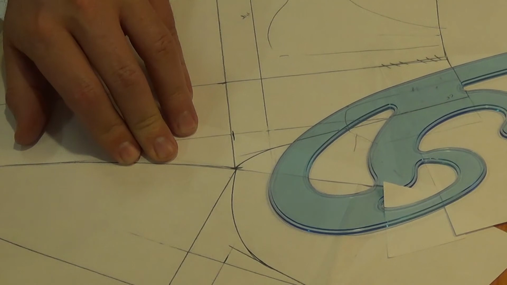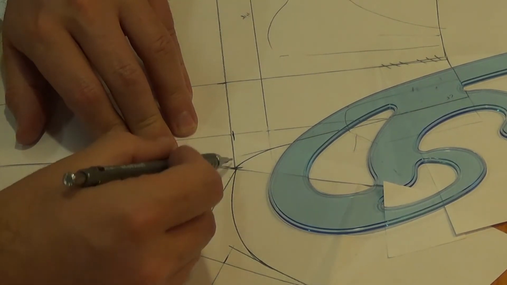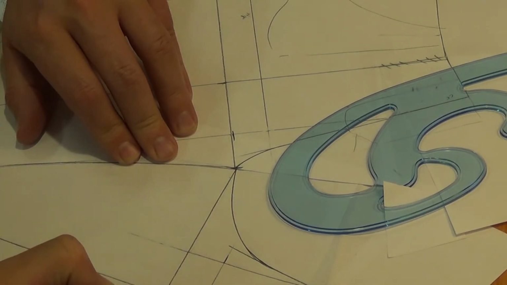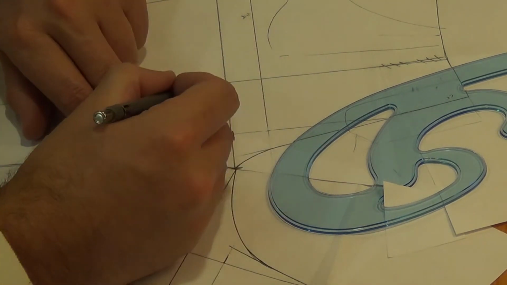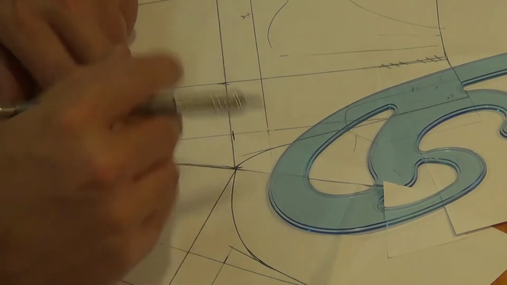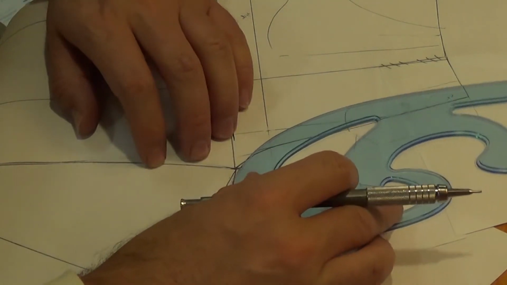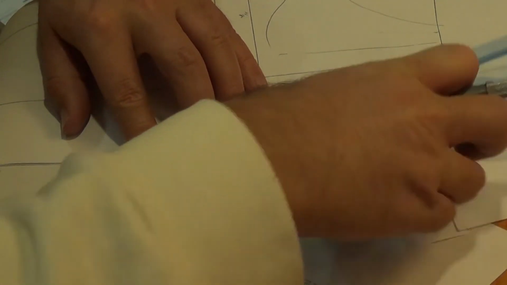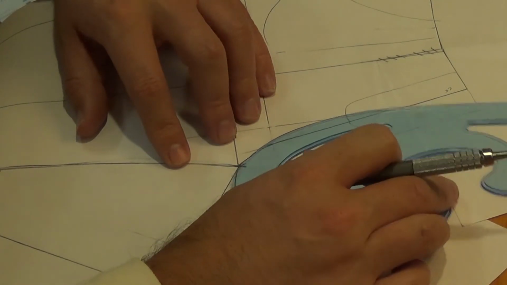So go ahead, and since you will have dropped the crotch depth an extra inch, since you will have dropped this line an extra inch as you were creating it, for ease there, letting it smooth through this area is not going to be a problem.